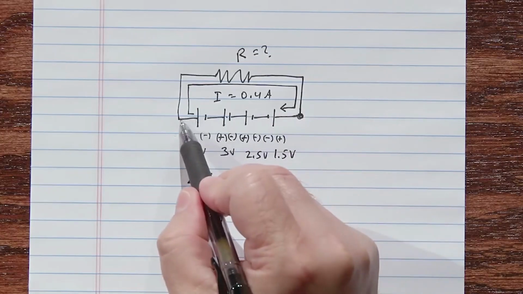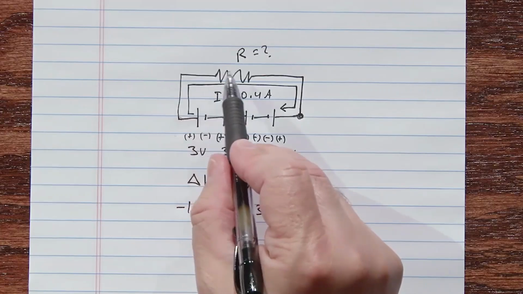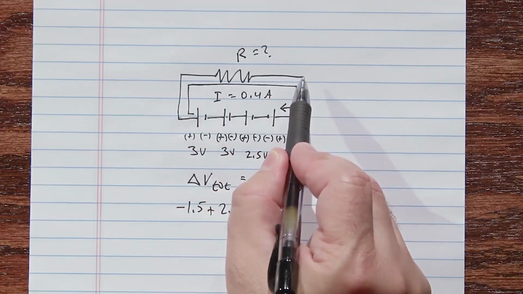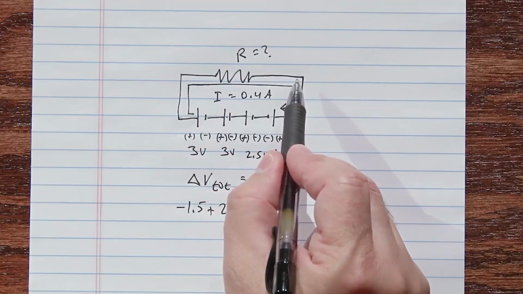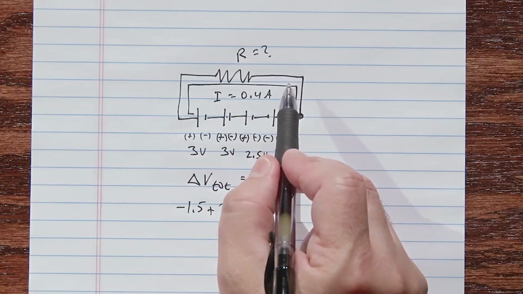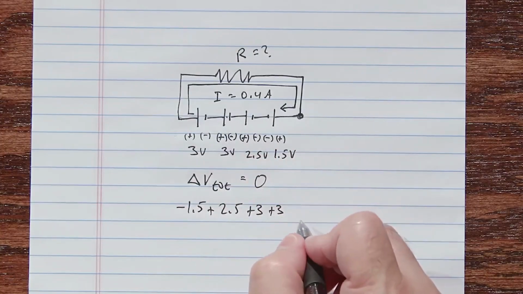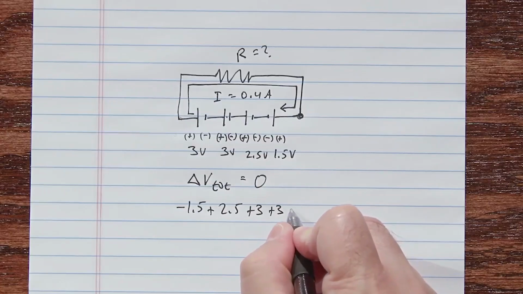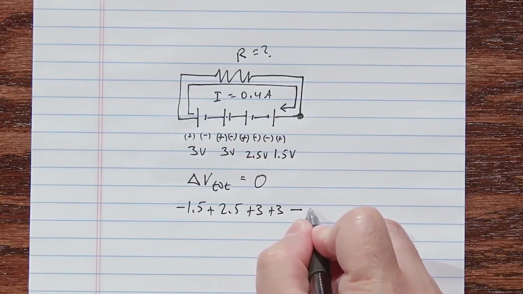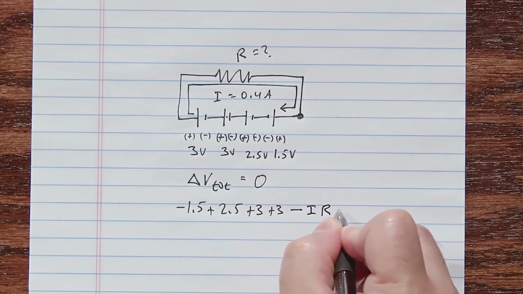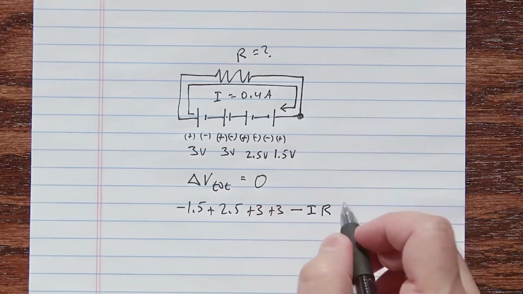Okay, so that brings me over here. Now I'm going to go across the resistor in the direction of the current. So I'm going down voltage, downhill, going with the current. So it'd be minus I times R, and that brings me back to where I started.